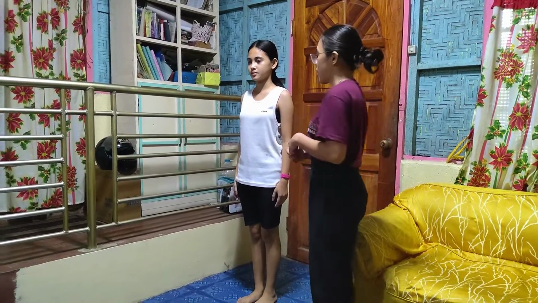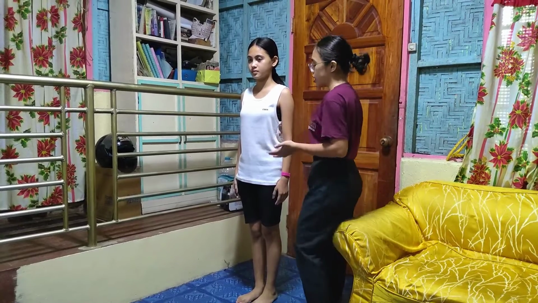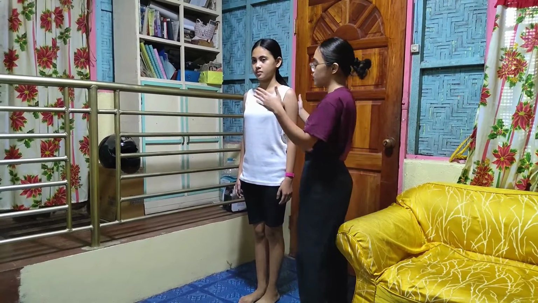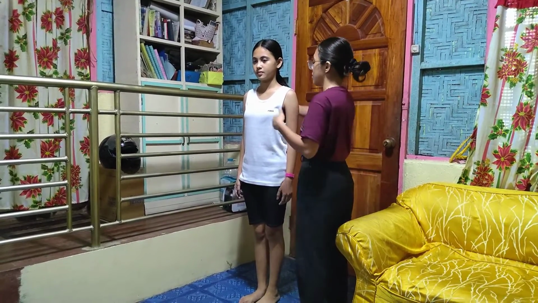Next, assess the balance of the patient for falling. Stand behind the patient and put your arms around her, and then nudge. We're going to assess the nudge test. Nudge gently the sternum of the patient. Okay, so far the patient doesn't fall backward, which is a good sign.